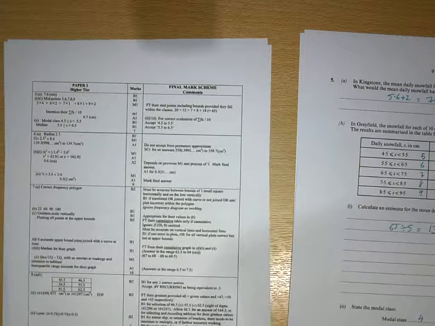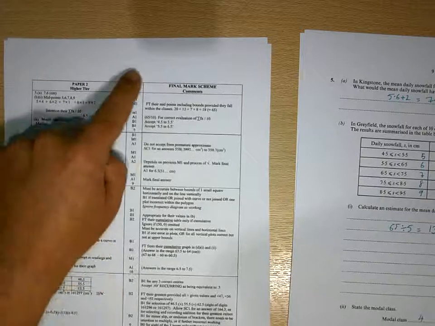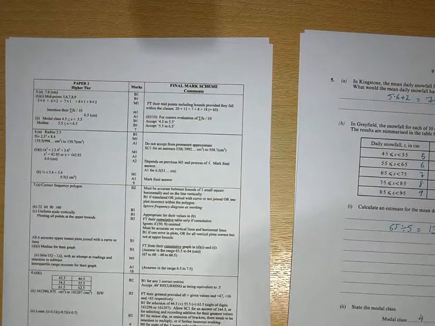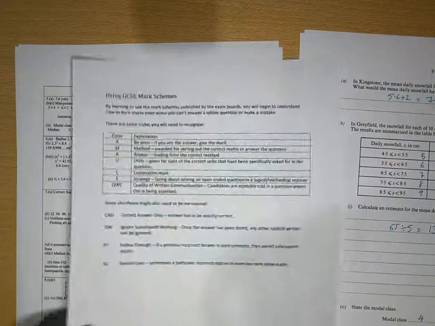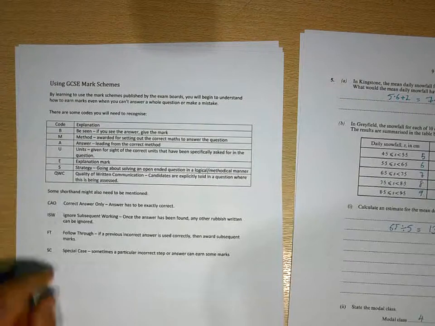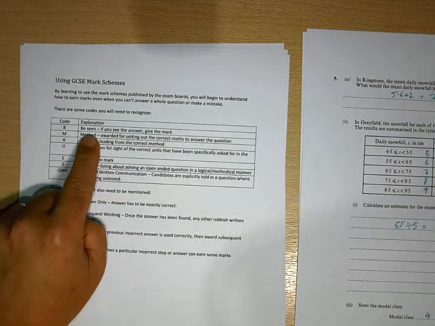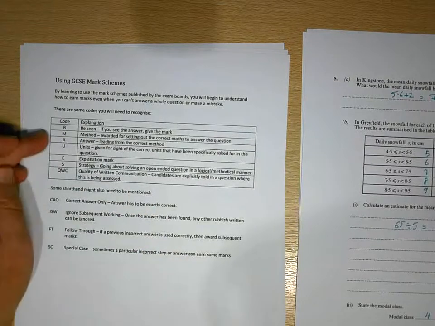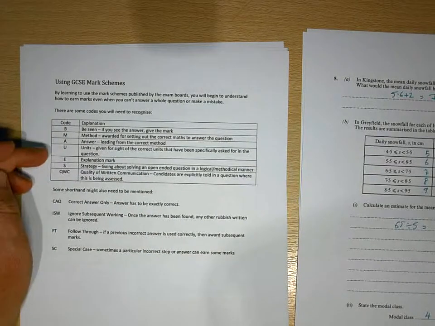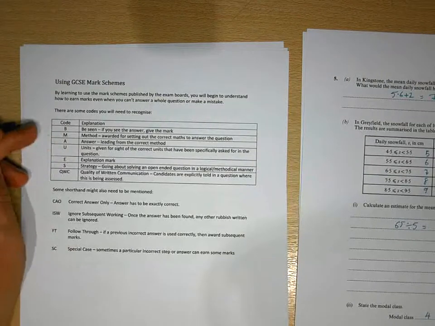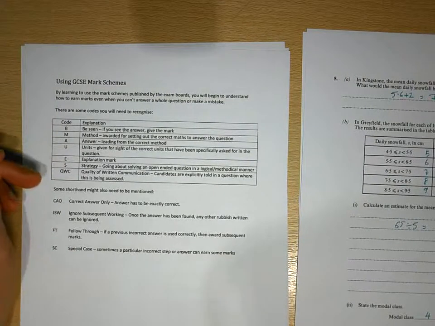look at. You'll also see, as you go down the middle column where the marks are, that there are an array of different codes, different letters that are associated with the marks there. So it's important you get your head around what they are. What you can also download off Jones the Sum is a key which tells you what they are. So where you see a B code, it means that if that answer is seen, you give the mark. An M mark is for method. An A mark follows on from any method if the answer is correct.